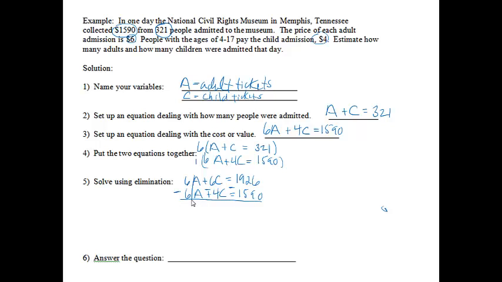So subtracting, the A's are gone. 6C minus 4C is 2C. And then 1926 minus 1590 is 336. And now we'll just divide both sides by 2 so that we find out that C is 168.